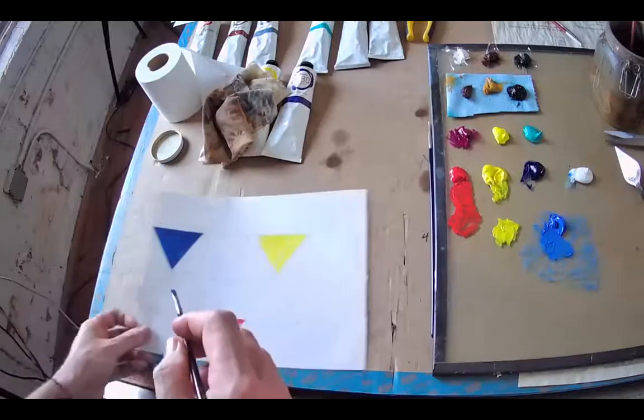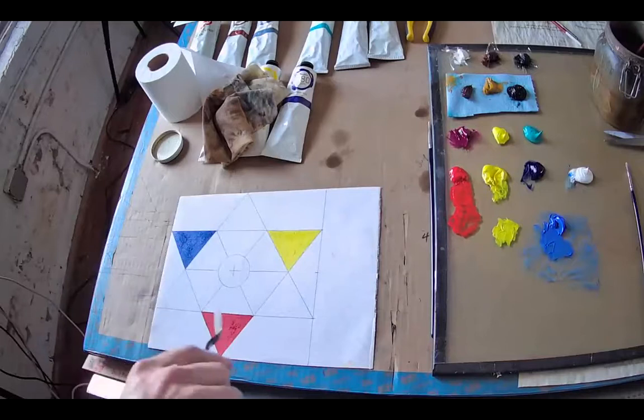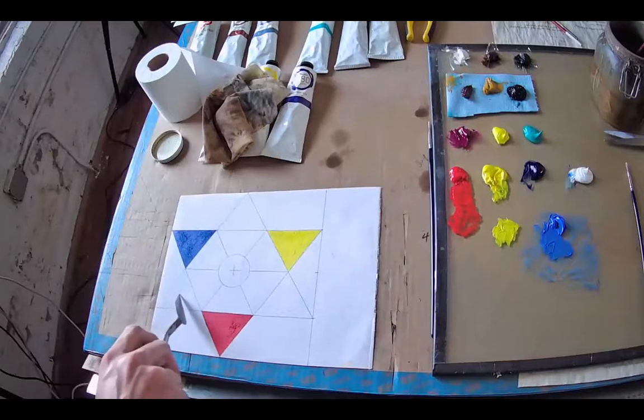Okay, so we have our 3 primaries. Now we're going to mix our secondaries. Here's where we're going to start seeing the limitations of pigment as opposed to color in theory. So I'm going to make a violet. I'm going to bring in my secondary violet here.